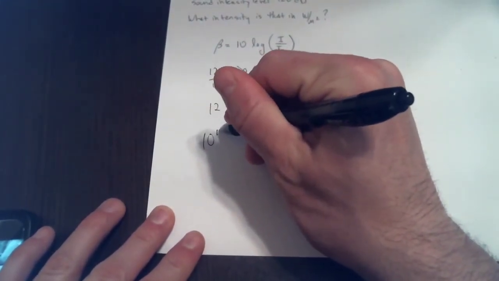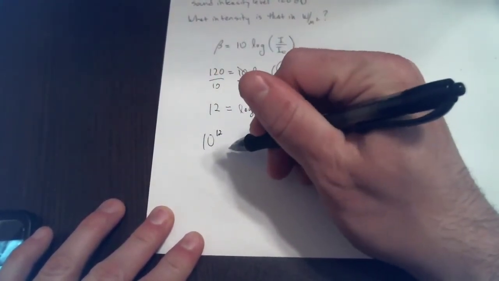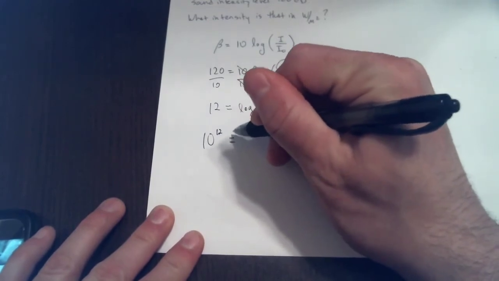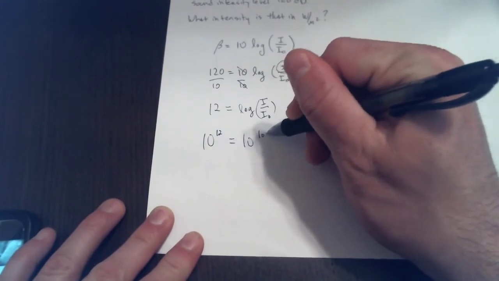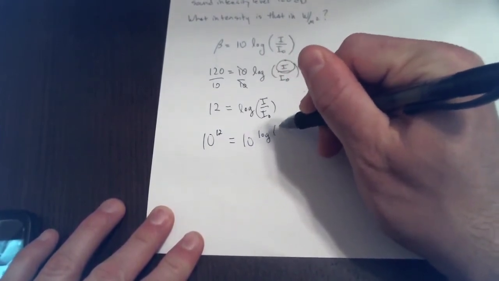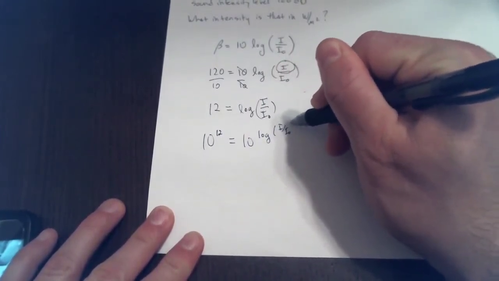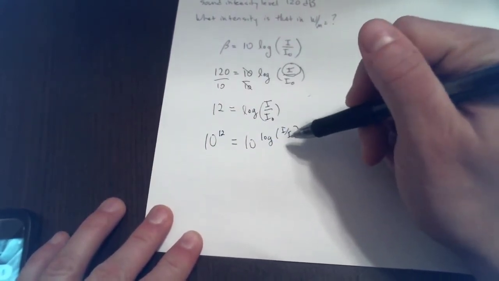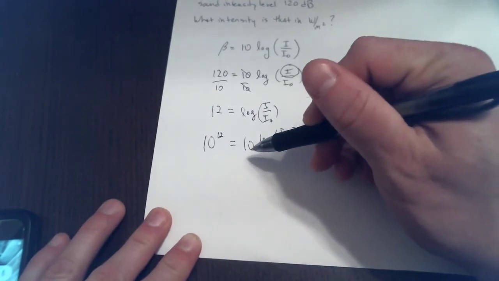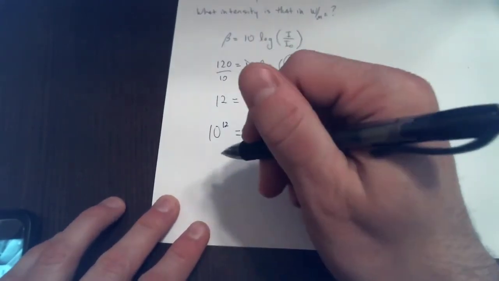What you do is you take the logarithm base, you make that the base, and then the left side is the exponent. You make log of I over I0 the exponent. And this looks really complicated, but knowing that these are inverse functions, they cancel each other out.